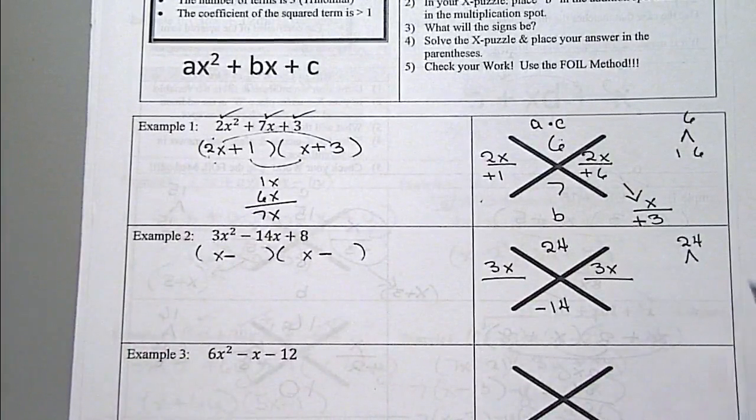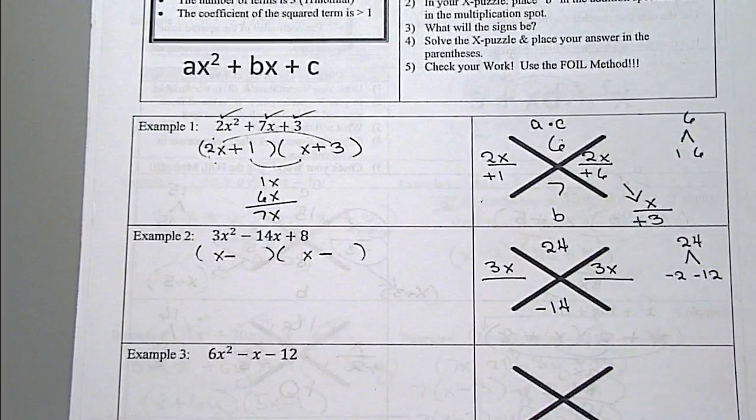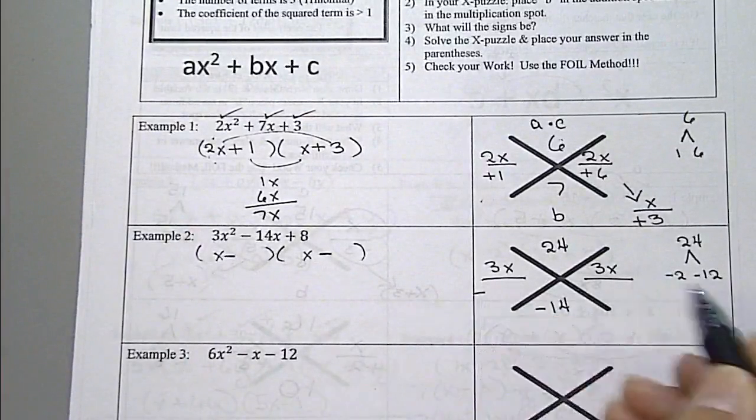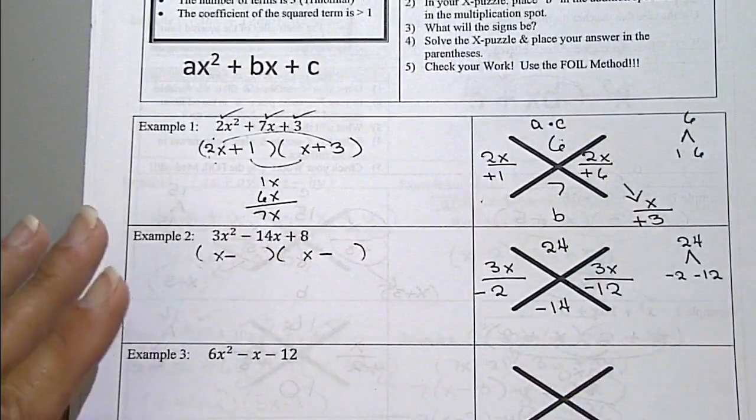So what factors of 24 do you see that can combine to give me a negative 14? Negative 2, negative 12. Now, if you didn't see it, you'd start by saying 1 times 24, right? Negative 1 times negative 24. And then you work your way up. 1 times something, 2 times something, 3 times, until you found it, okay? Or not. If you don't find it, the thing's prime. But now I've got a negative 2, a negative 12, and my only thing now is, do I reduce these?